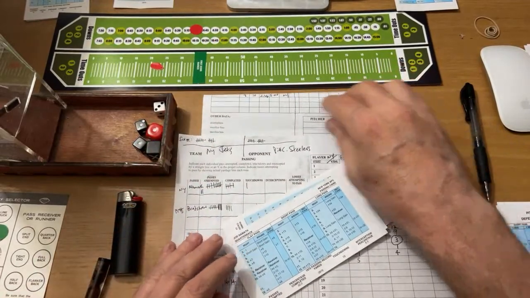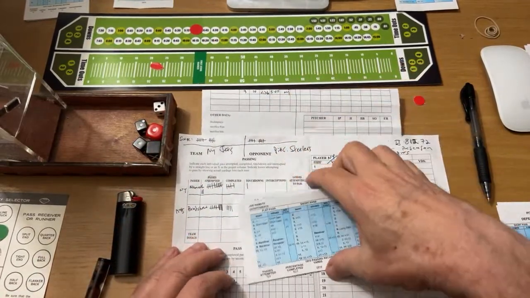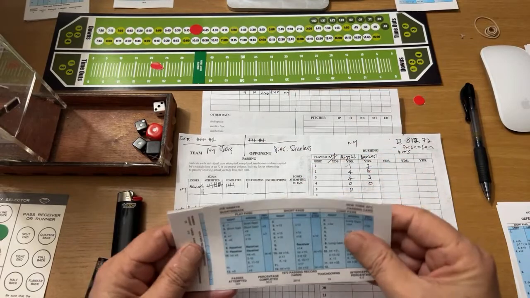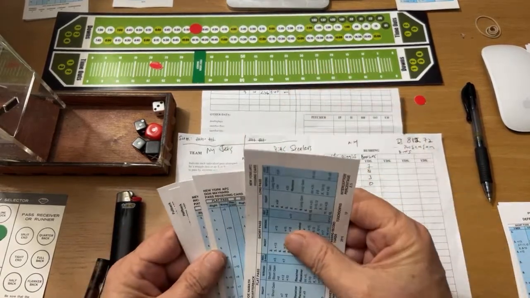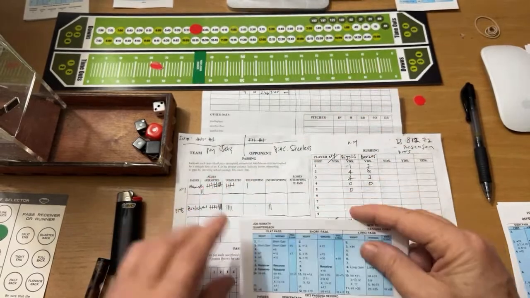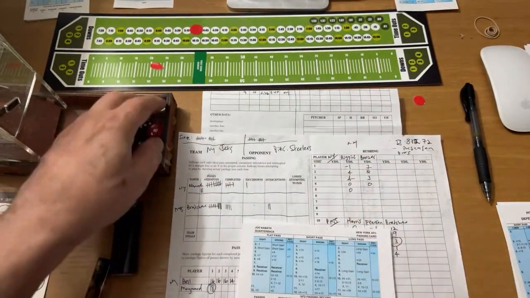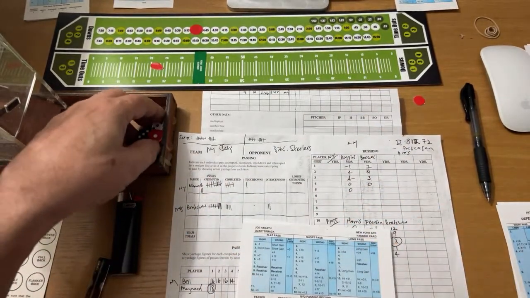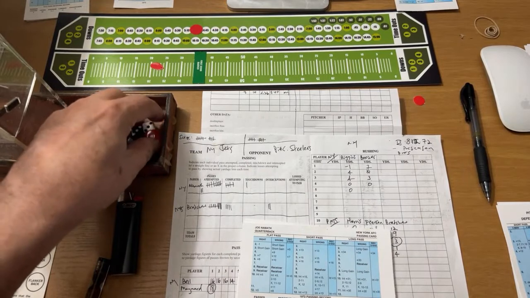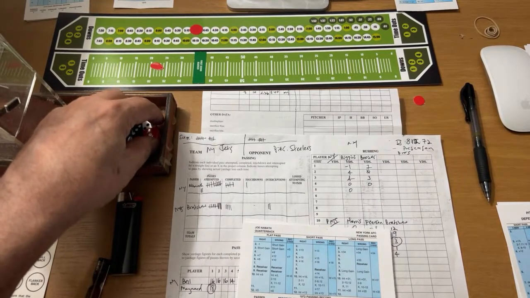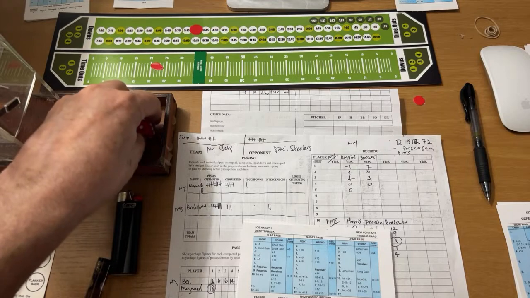It's 3rd and 10. God. We're going to have him throw another pass. This one to Maynard, short pass. On a 3rd and 10, that's going to be, 1 is wrong.